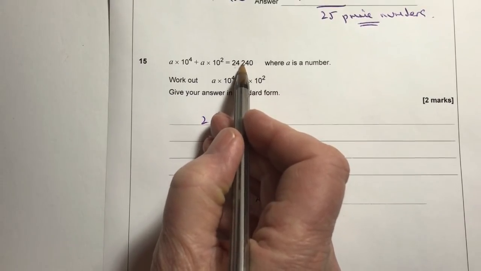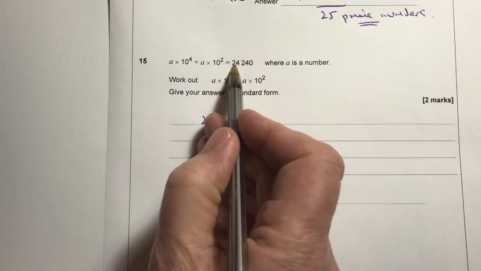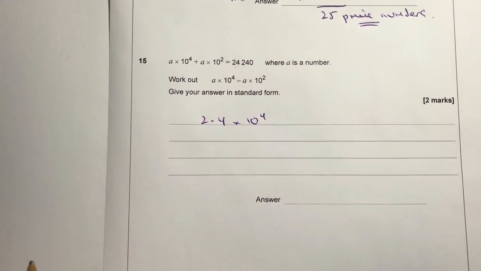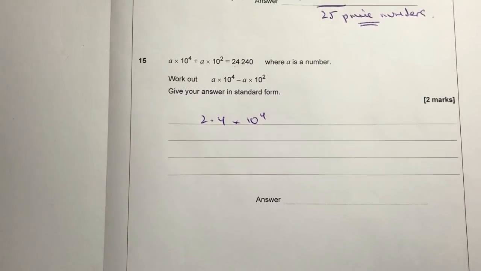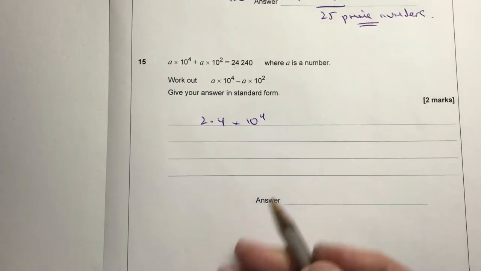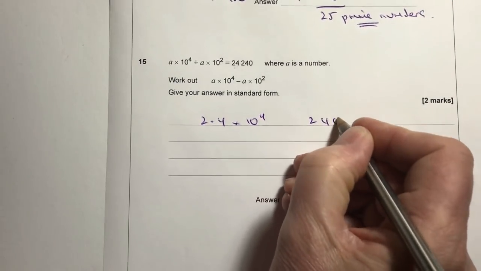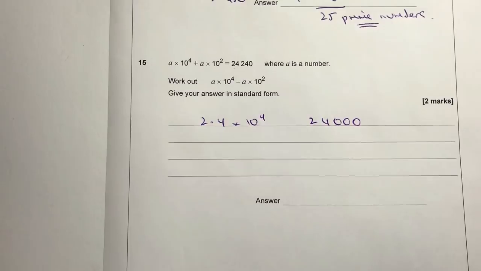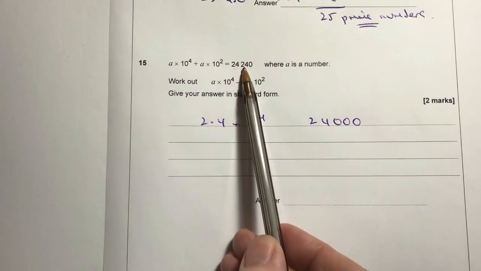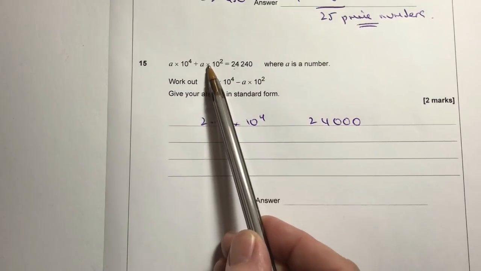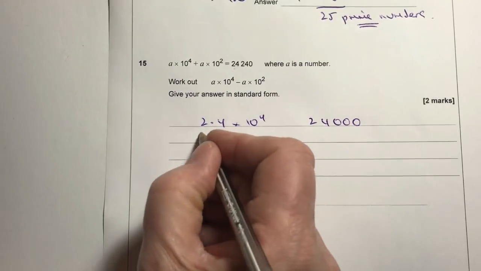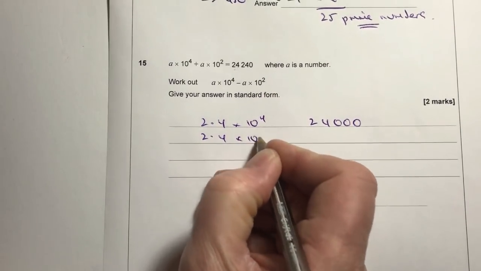So if you ignore those 3 numbers there and look at these 2 at the front here, 2.4 times 10 to the power of 4, which I'm basically suggesting is this value here, well, that would then give you 24000, which is what you need then to add to the 240, which is actually 2.4 times 10 to the power of 2. Okay, let's just look at that. 2.4 times 10 to the power of 2.